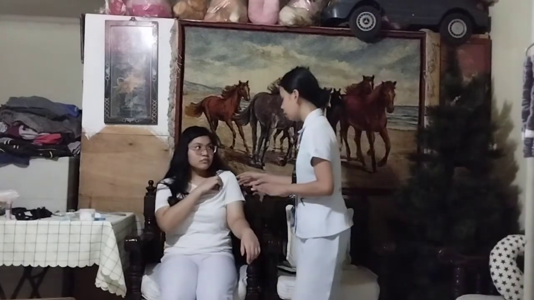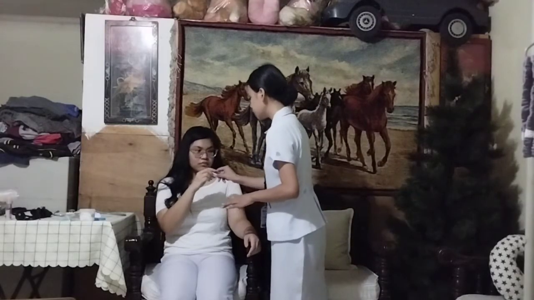I also counted the cycles per minute or the respiratory rate of the patient. And for 30 seconds, I counted 7 cycles. So I will just multiply it by 2 to determine the rate per minute of the patient. So I have 14 cycles per minute, and this is within the normal rate. So now I will take out this thermometer.